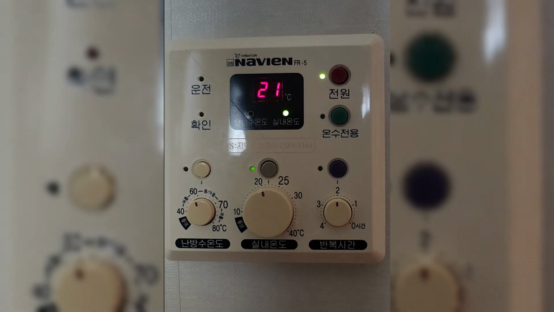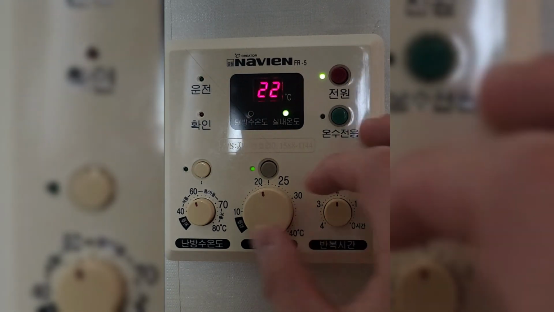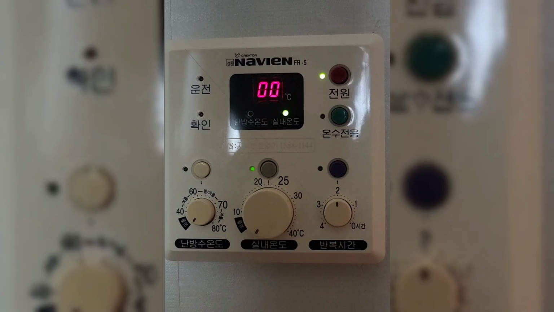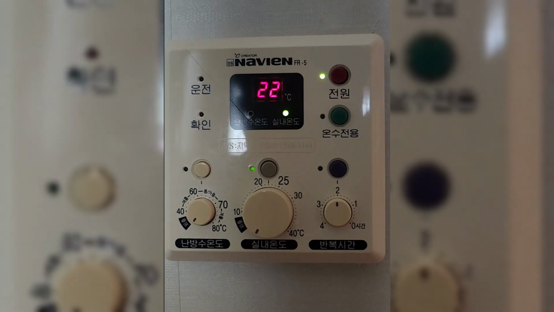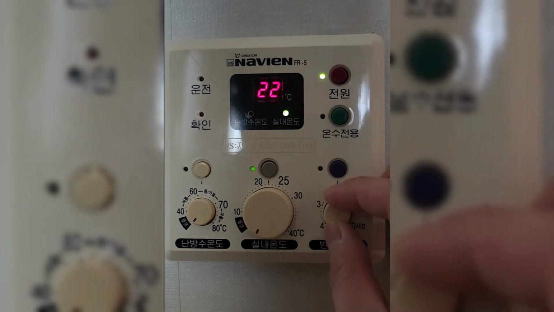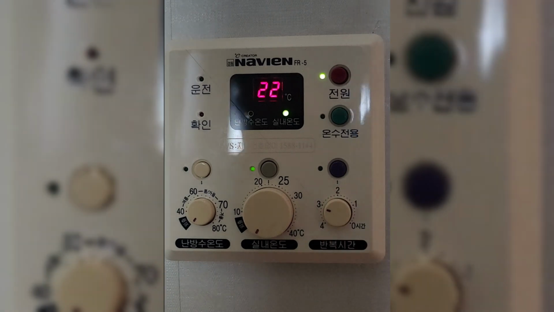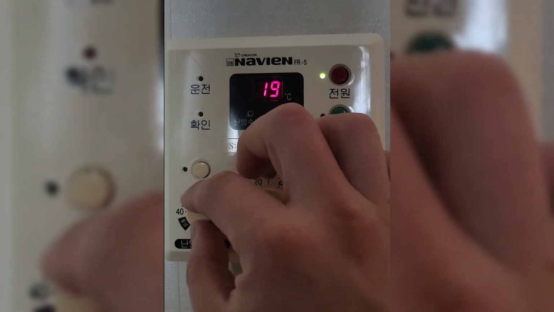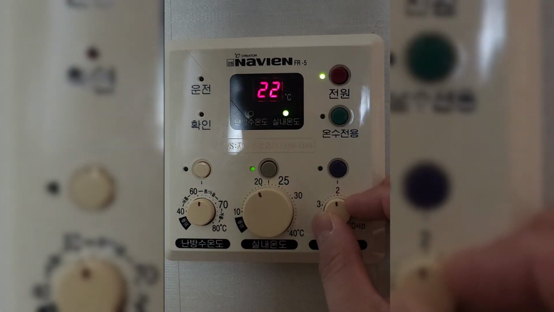All right. And over here, 반복 시간. I believe when you put it into 외출 mode, what it does is every 2 hours or every 3 hours or 4 hours, it'll repeat and heat the water to the temperature that you want it to be. Okay, so this might not apply only to the wet room mode. It might apply to the other ones too. I'm not exactly sure about this one.